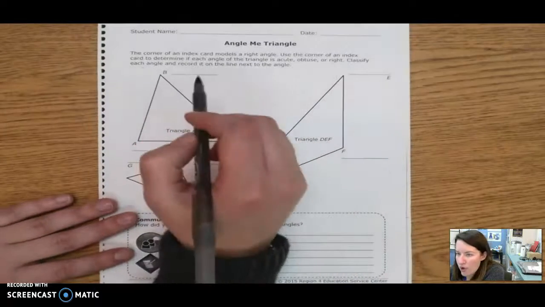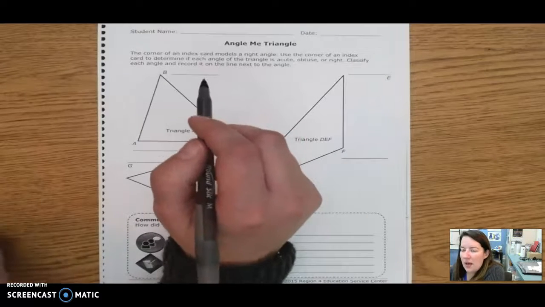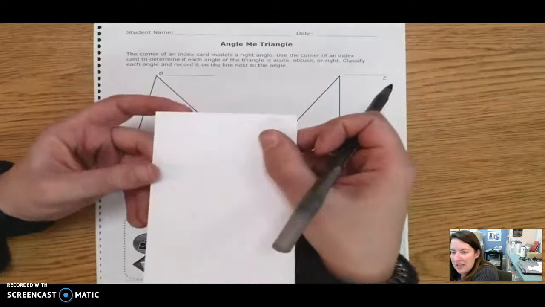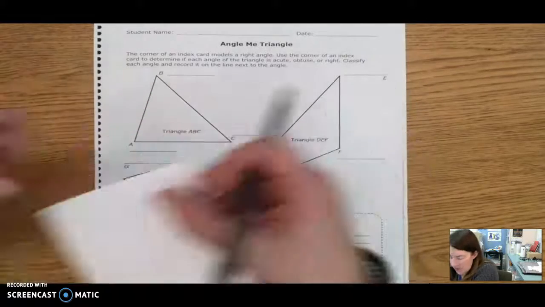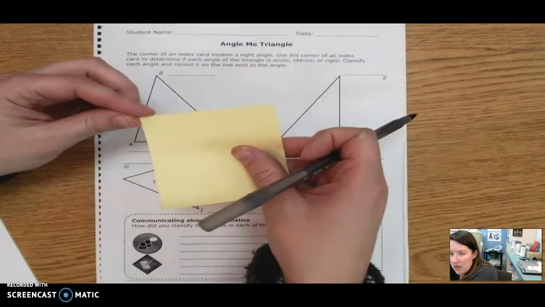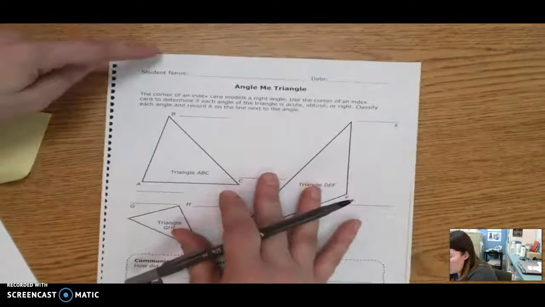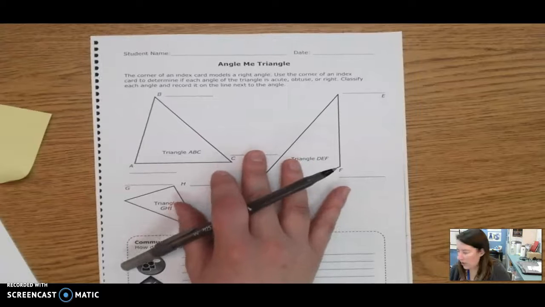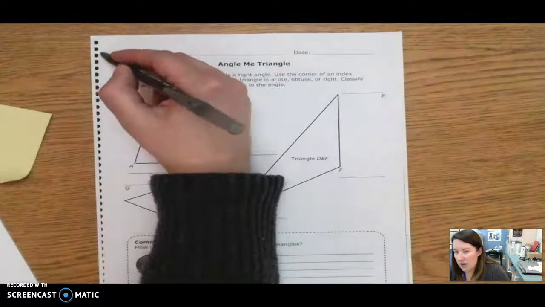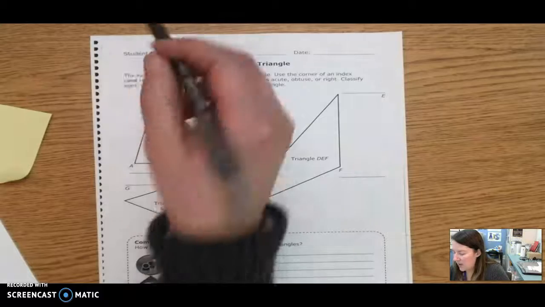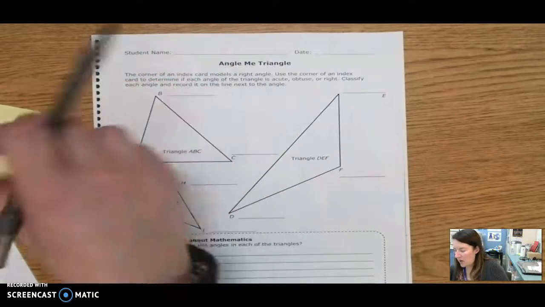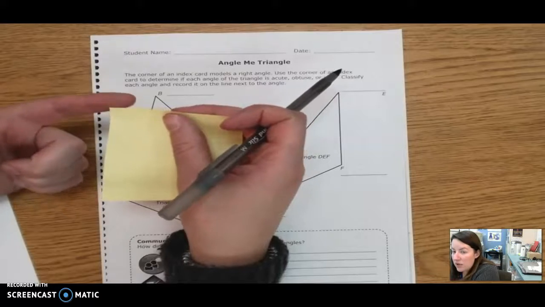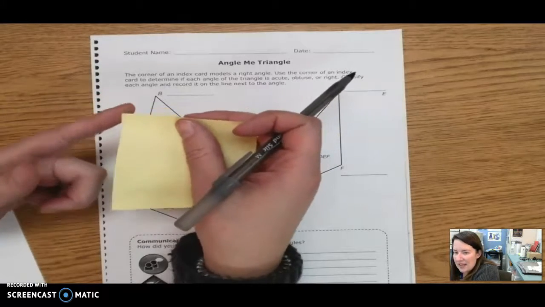So this is the corner of an index card. It models a right angle. So like this is a right angle, and really you guys, it's the corner of any sheet of paper. Like the corner of a sticky note, this is a right angle. Literally the corner of this paper is a right angle. Now it won't work on corners of your journal if they're rounded. It has to be a regular sheet of paper like this. But if it's a regular sheet of paper and it has a corner like this, it is a right angle. So this is exactly 90 degrees.